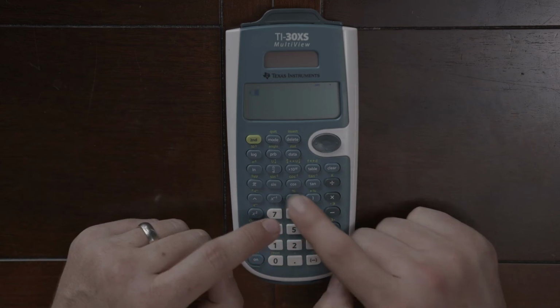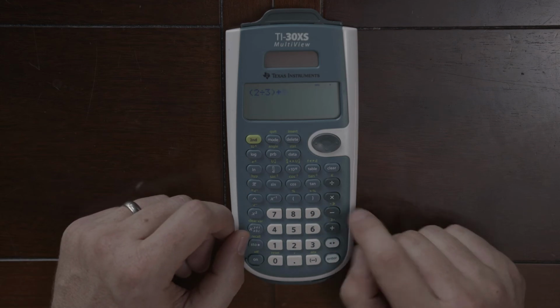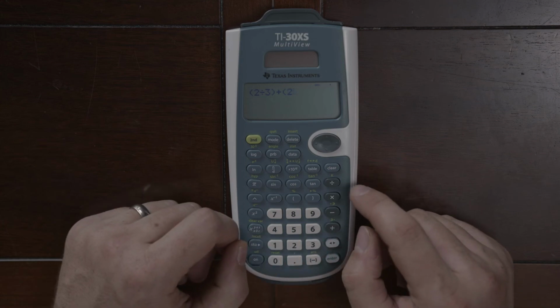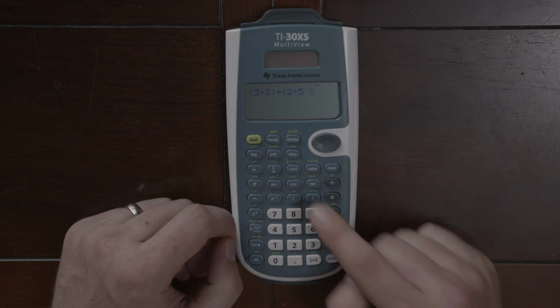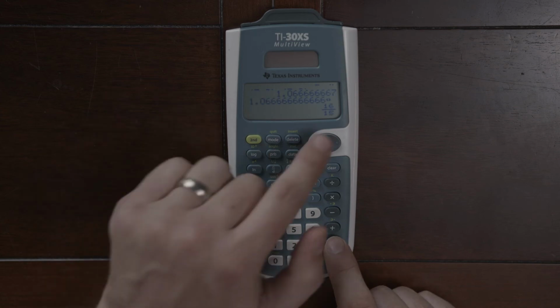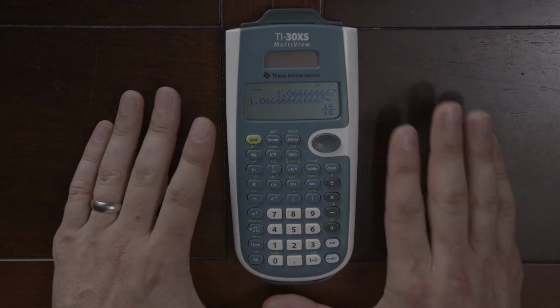So like parentheses 2 divided by 3 plus parentheses 2 divided by 5, parentheses, enter, right? And you can switch that between the fraction and the decimal and all of those things. So put your fractions in there.